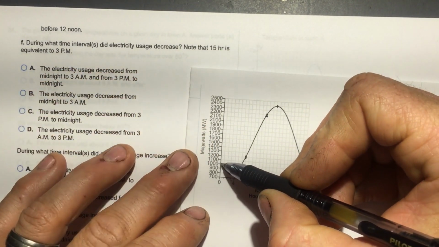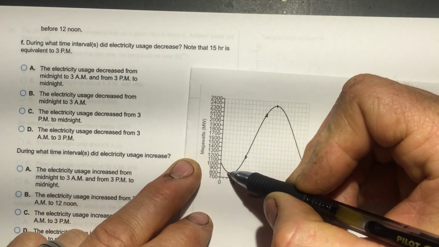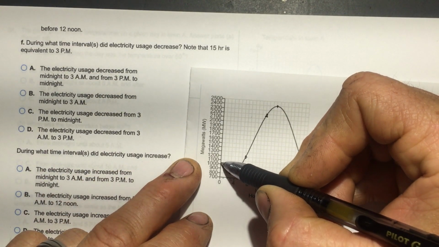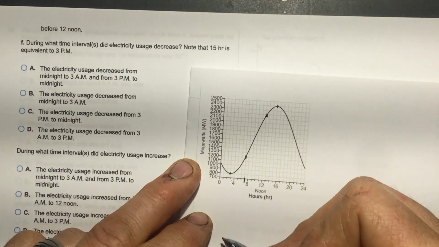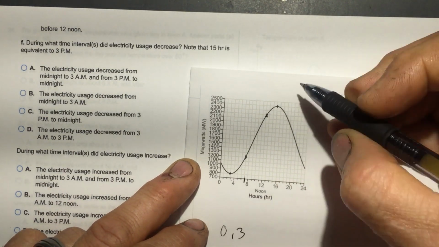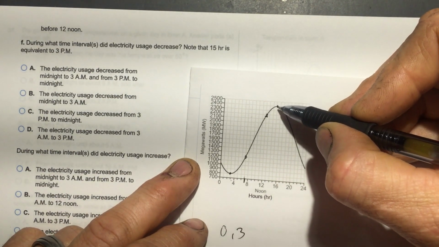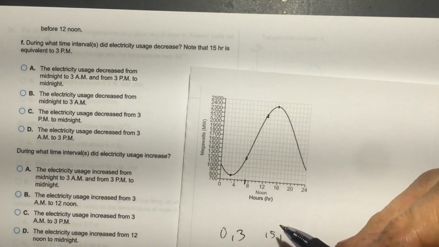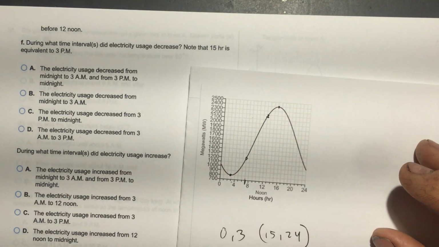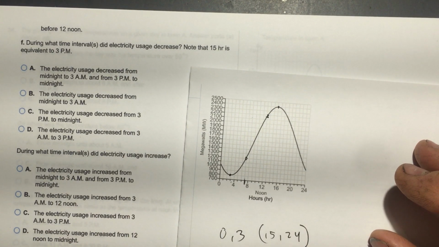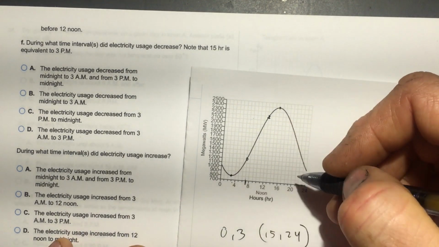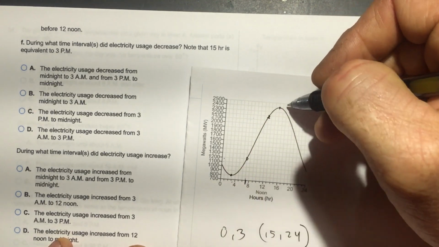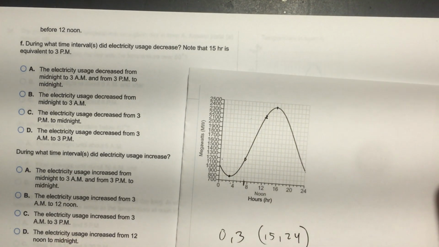Okay, it's decreasing right here from 0 to 3, and it's decreasing right here from 15 to 24. Which I think this will connect over here and it'll do the same thing the next day, I would say.